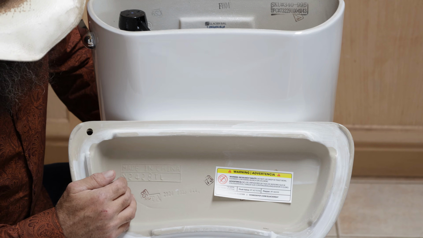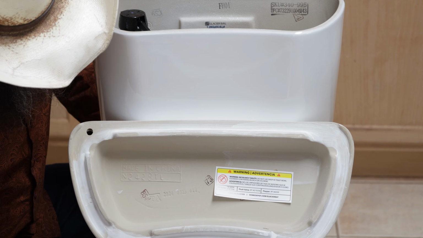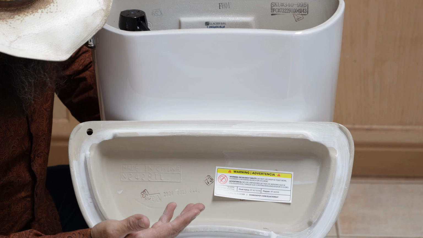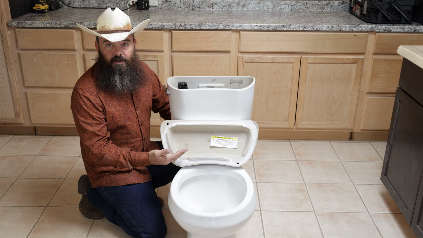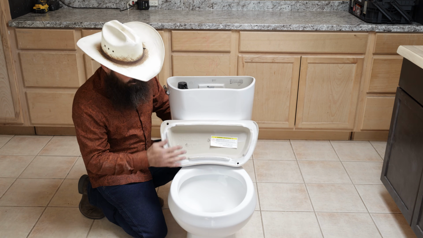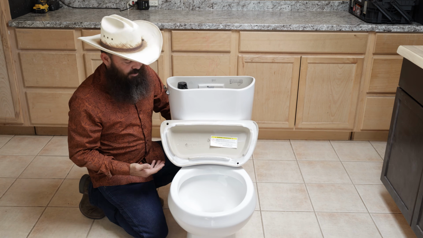So for me, my code is N2428TL, and all I'm going to do is type this into Google, and I'm going to find a replacement lid and be able to order it on Google. And this applies to really every single lid I've ever found, on every toilet I've ever found. I've never seen one that didn't have this code typed into it. It makes replacing these really easy.